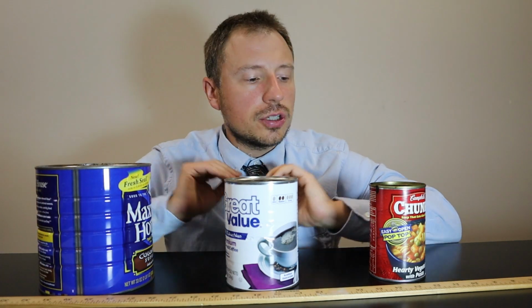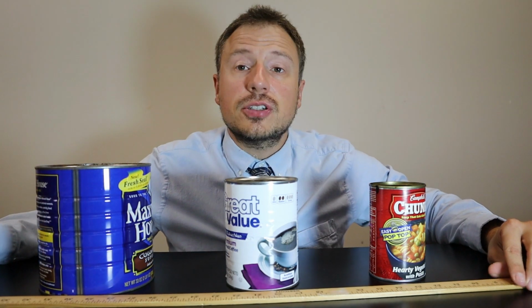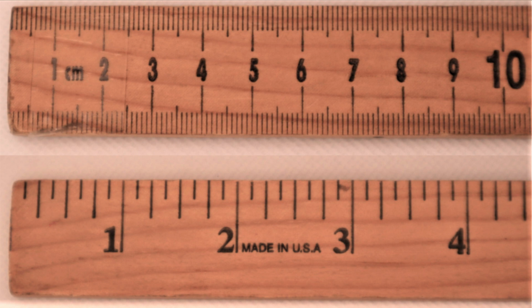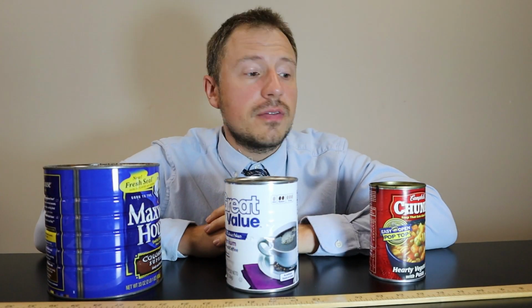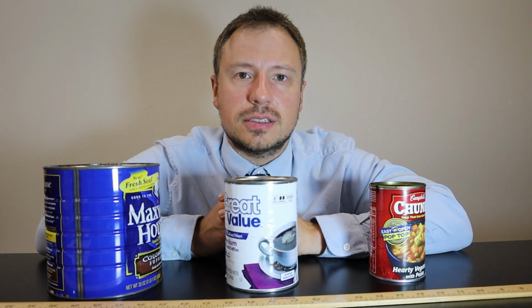So for this lab, what you're going to need is a measuring stick, and on one side on this one I have the English system. You can see those are inches, and on the other side I have the metric system, and you can see that they're centimeters. What you're also going to need is different size cans. Now I have 3 of them. I've got small, medium, large. It doesn't really matter what size the cans are as long as they're different sizes.